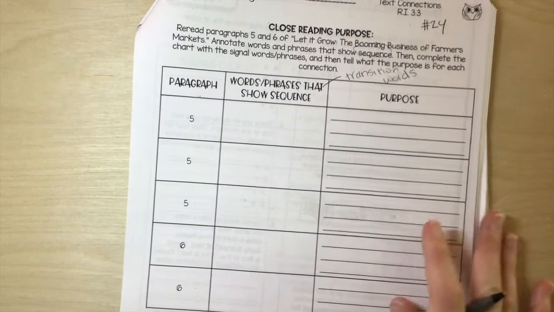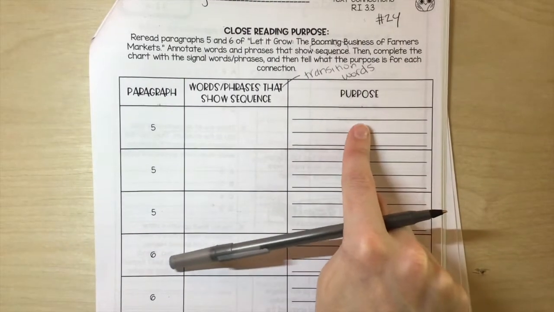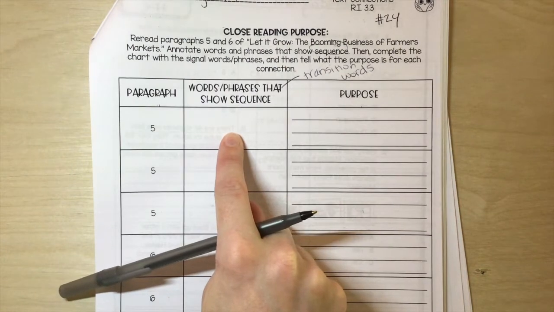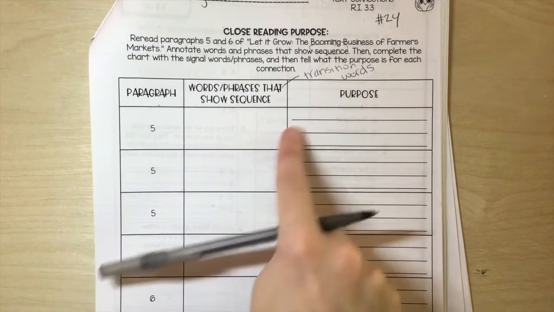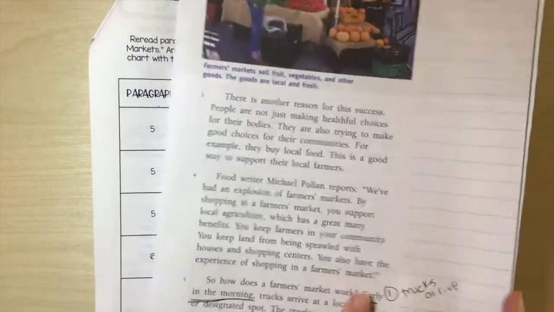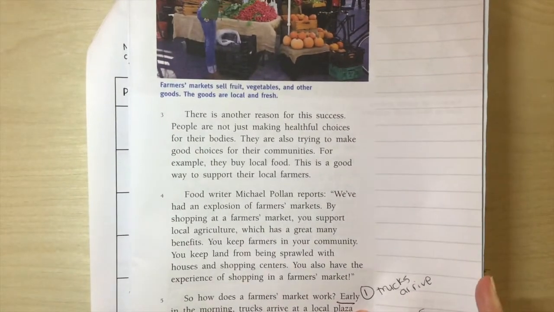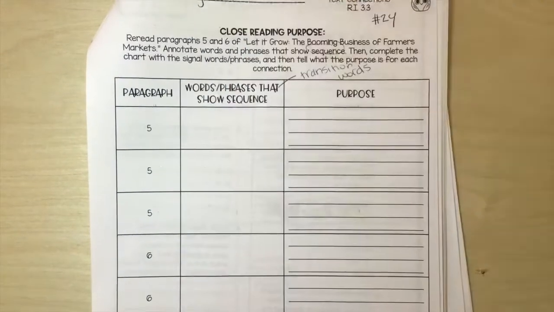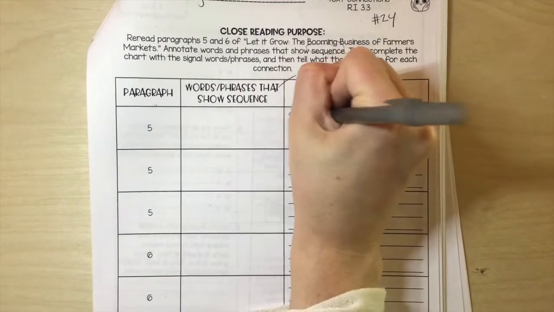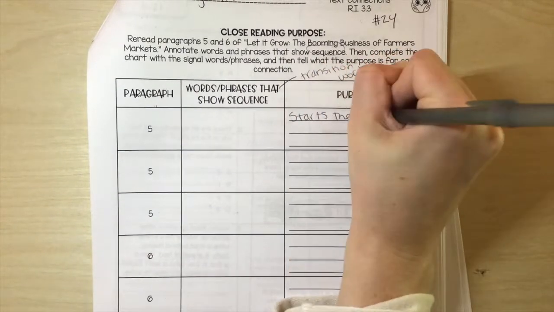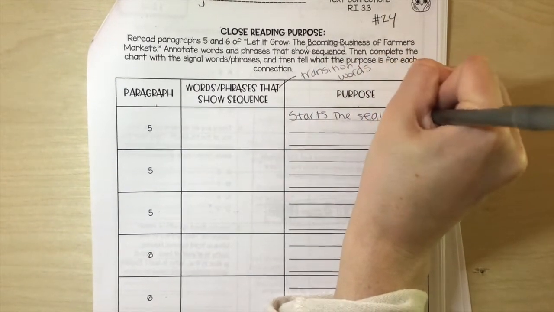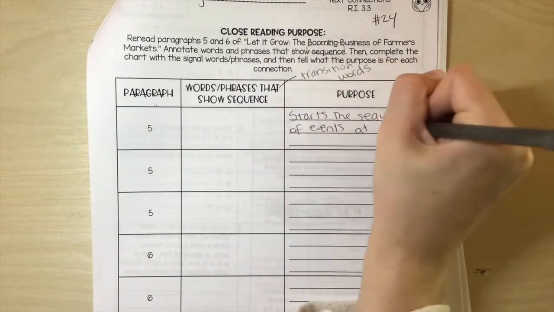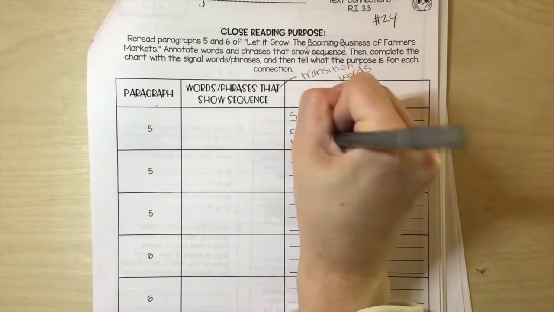Okay, now we have to talk about the purpose. What is the purpose of this transition word right here? Think about it. What this first transition word does is it begins or starts our sequence of events at the farmer's market. So it starts the sequence of events at the market.